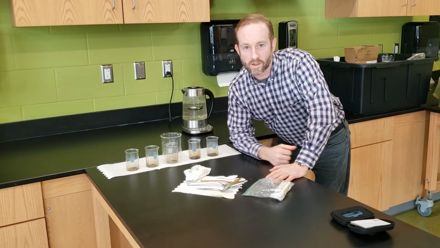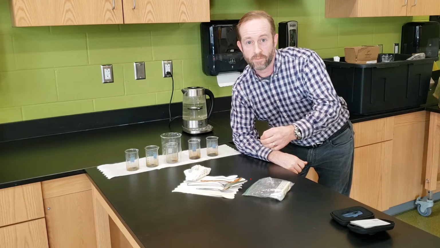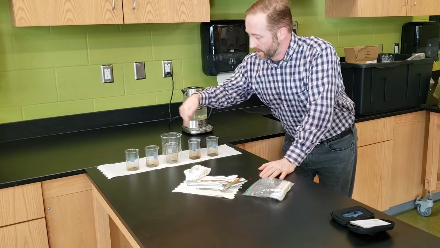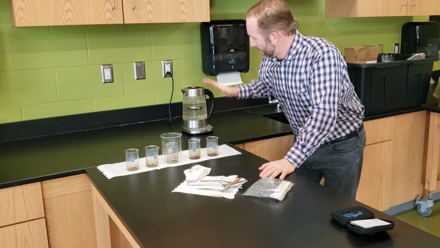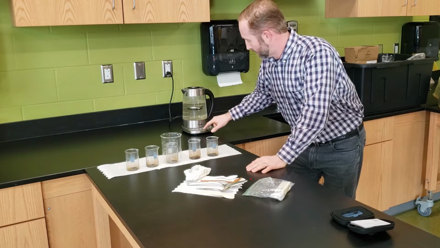Hi there, I'm Mr. Weringer. I'm in the lab here in the classroom. We're going to be doing this conductivity of materials test, and what I have here is a simple setup. I have beakers set up out here. I have some hot water. I set it to get close to boiling. I'll actually restart it.